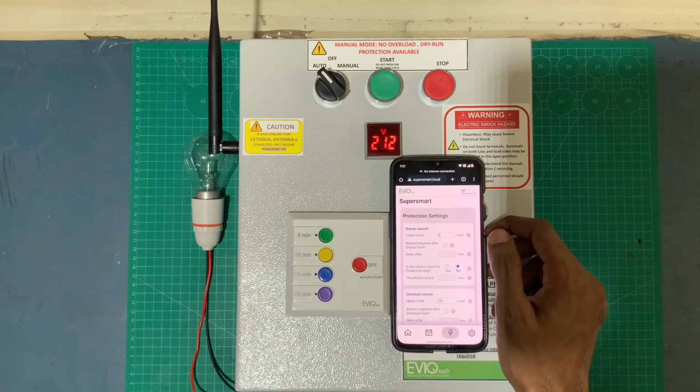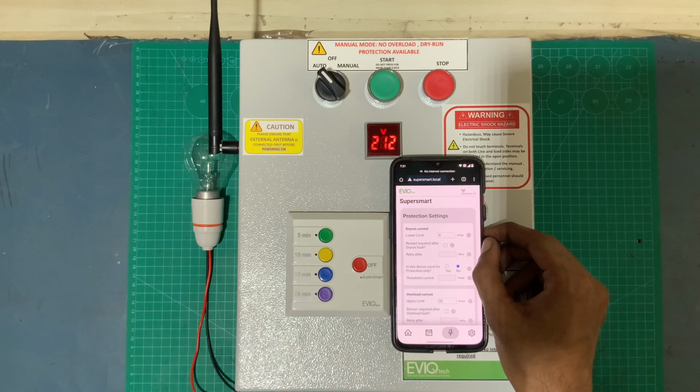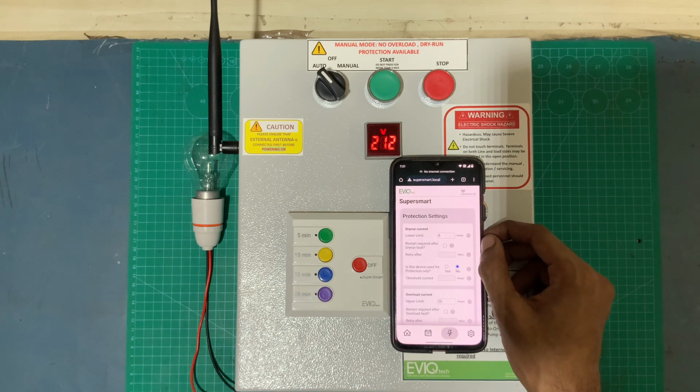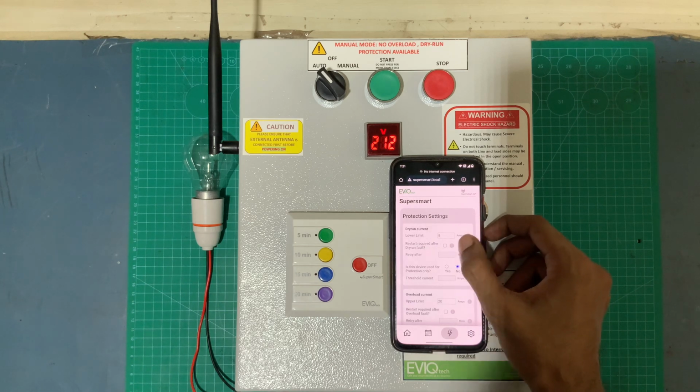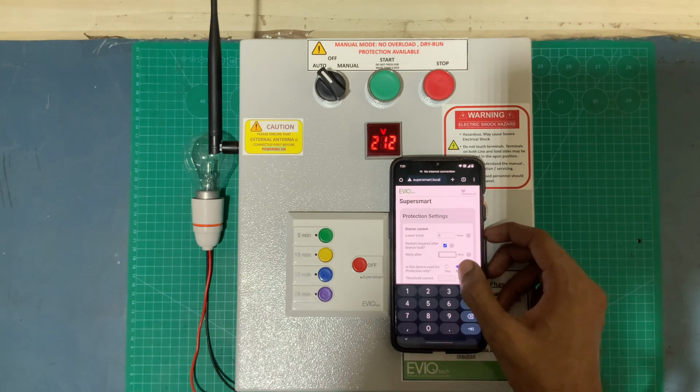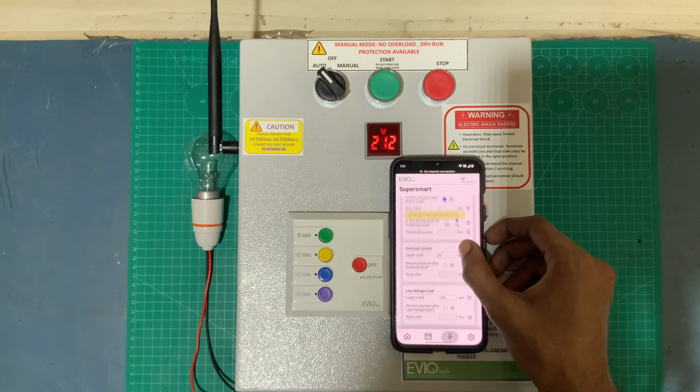SwiGO SuperSmart keeps trying to run until there is no fault, but within the schedule time period only. If the retry time falls after the schedule time, then SwiGO SuperSmart will not run. You can set the required time delay to restart. Here I set 1 minute.